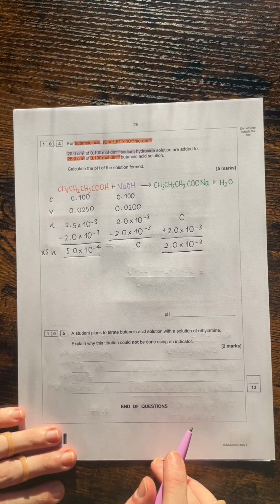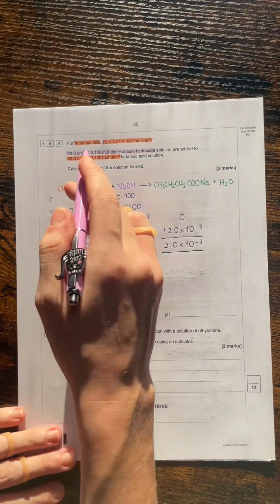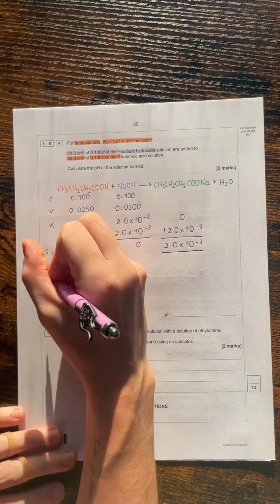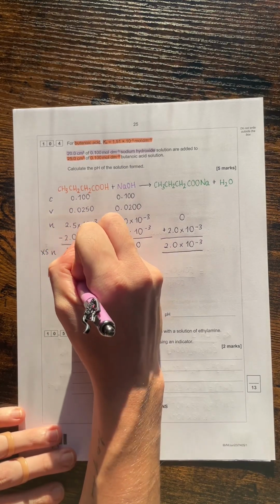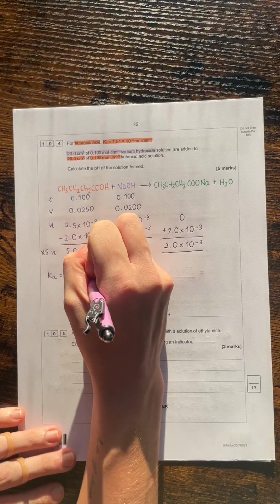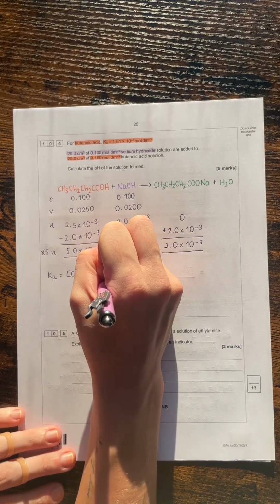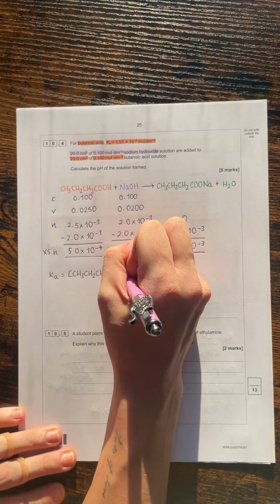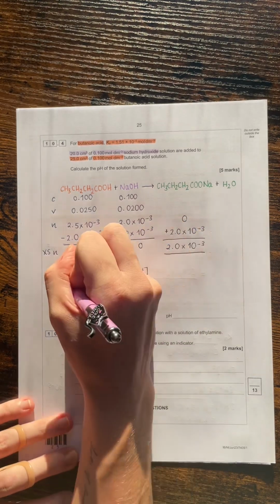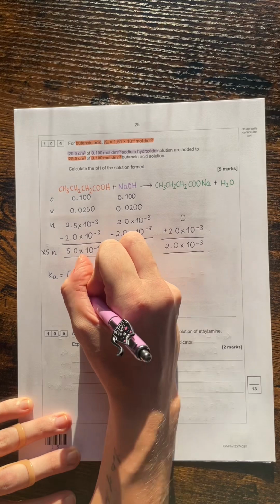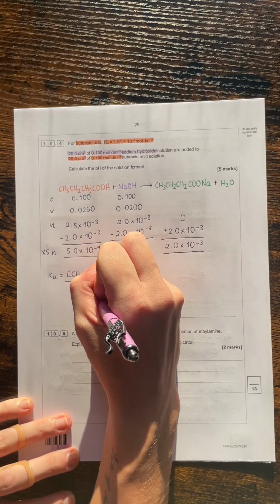Now, when we are calculating the pH of a buffer solution, we're going to come back to our Ka expression, which this time is for butanoic acid. So I'm going to write my Ka expression again. So we're going to have concentration of CH3CH2CH2COO minus times the concentration of H plus divided by the concentration of the butanoic acid.